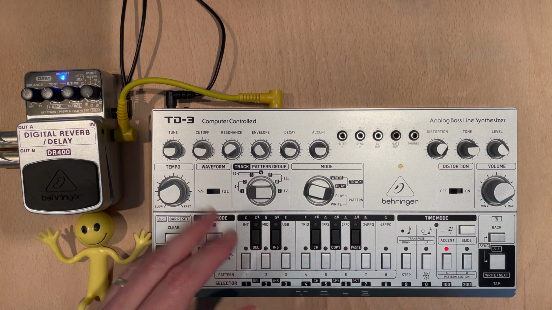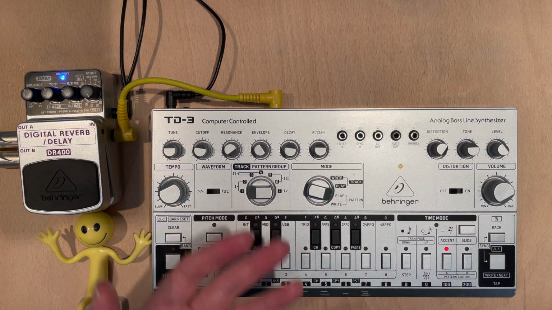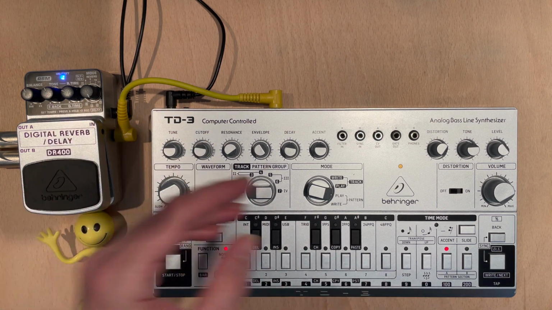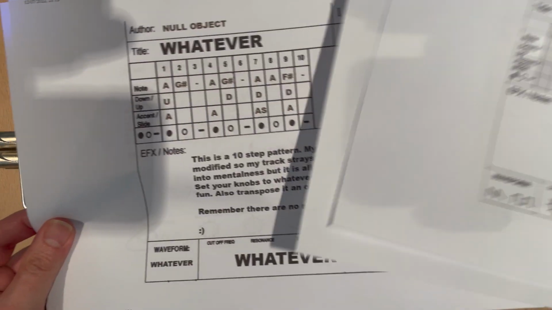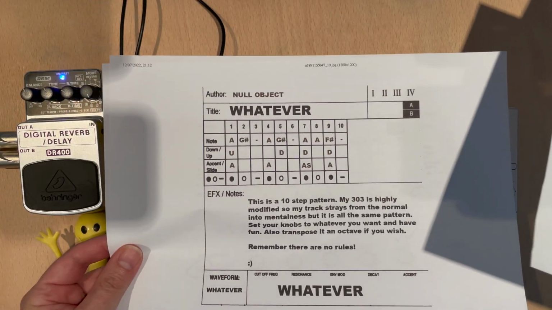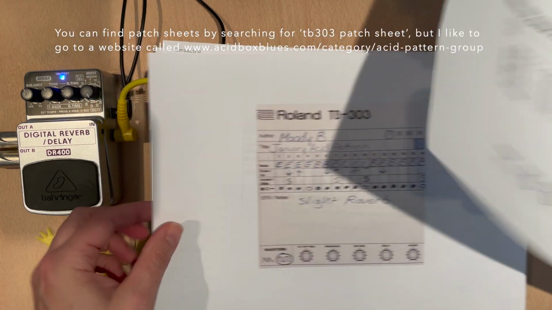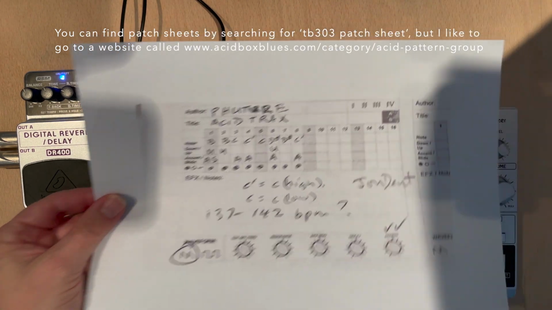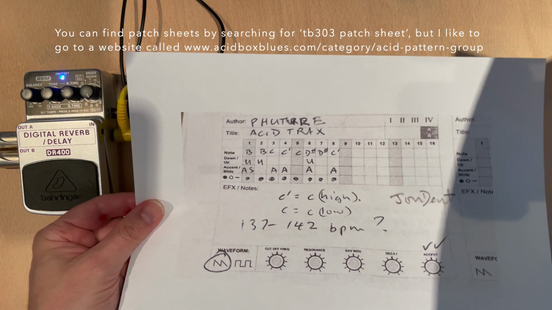So I watched a few tutorial videos to try and find out how to program it, but everything I made was rubbish. So I thought, no, what I'll do is I will find out how to use these patch sheets that I'd seen on the internet. These patch sheets like this. I thought, well, if I can program one of those in, maybe it will sound half decent.